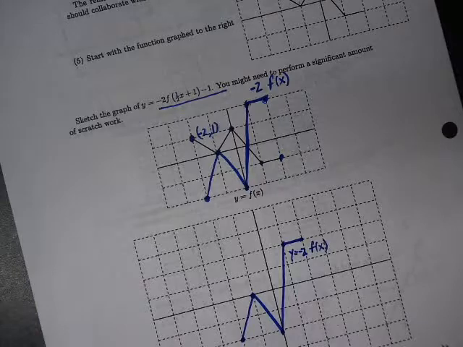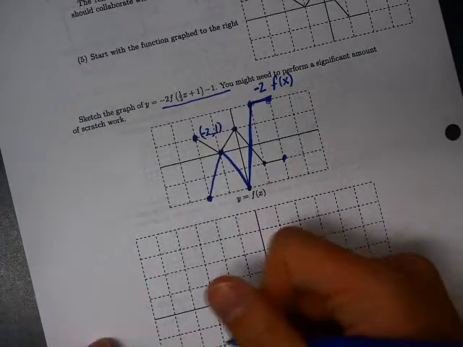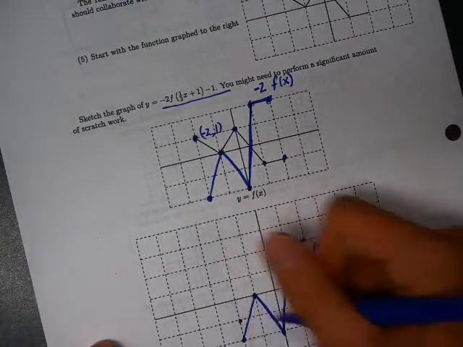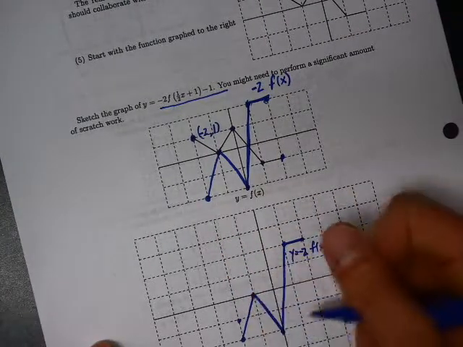So what's the next thing that we should do if we want to sketch the graph of -2 f of 1/2 x plus 1, minus 1? Deal with the +1 and the -1. How will that shift these points? Left 1, down 1. So let's shift each of those corner points left 1, down 1, and then put it together from there. So this will go left 1, down 1. This will go left 1, down 1. Left 1, down 1.